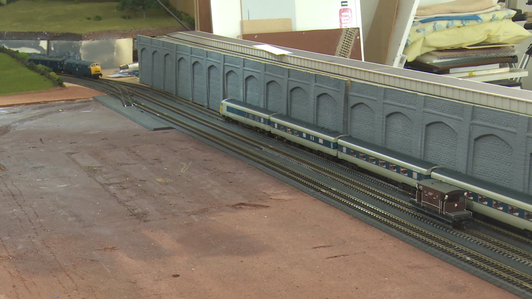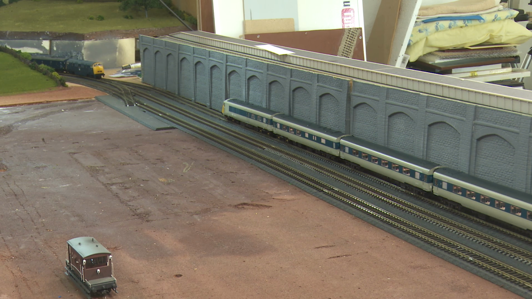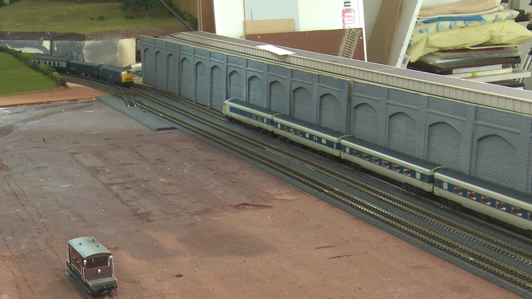And if I take away the guards van, Train Controller must now realise that the track is free and will retask the warship to come down and stop in its normal position.